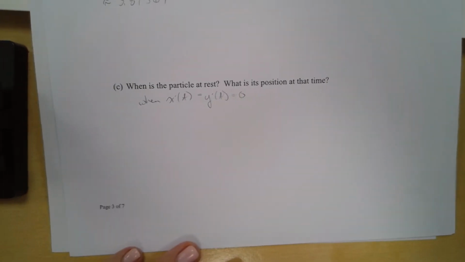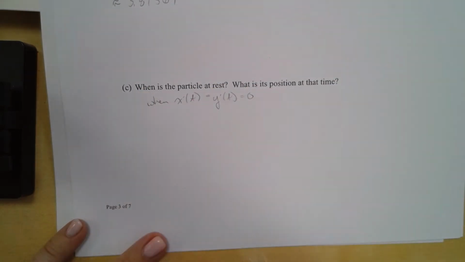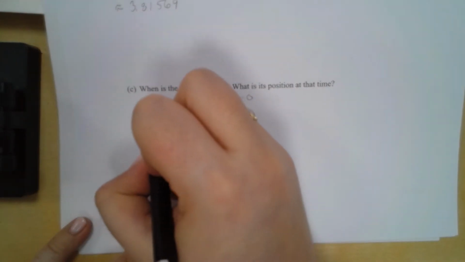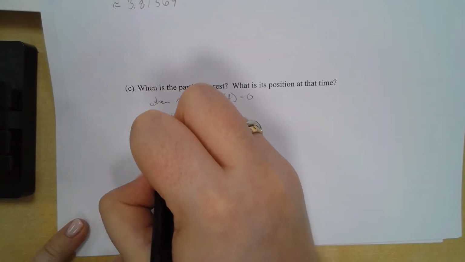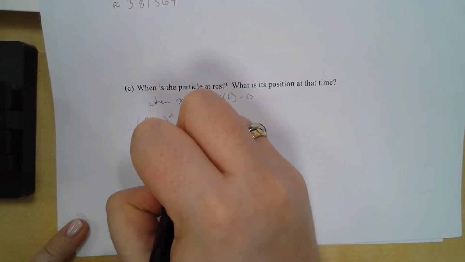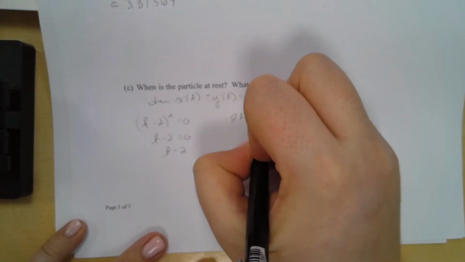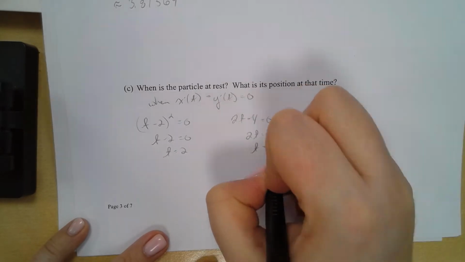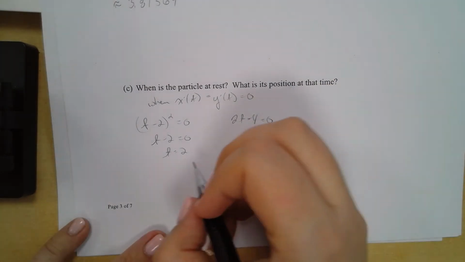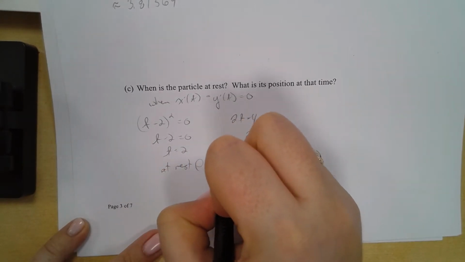So we set our derivatives equal to 0. t minus 2 squared equals 0, so t minus 2 equals 0 and t equals 2. 2t minus 4 equals 0, 2t equals 4, t equals 2. So the particle is at rest at time t equals 2.